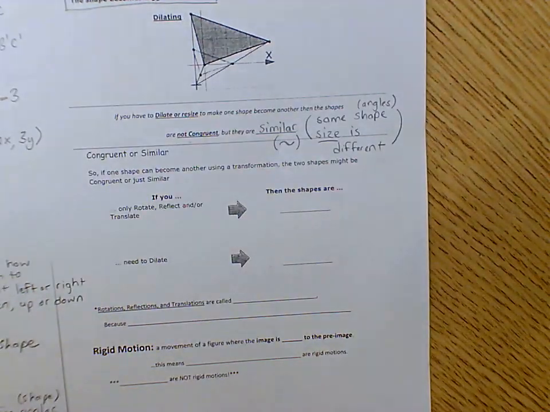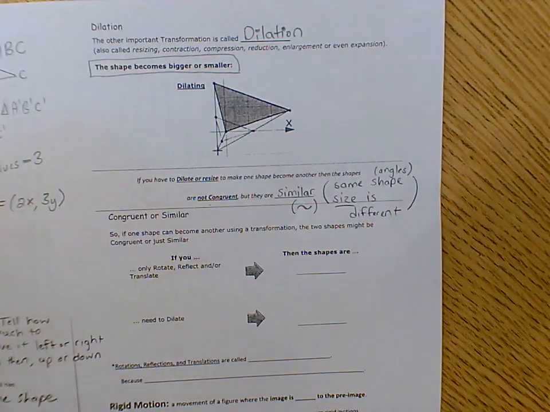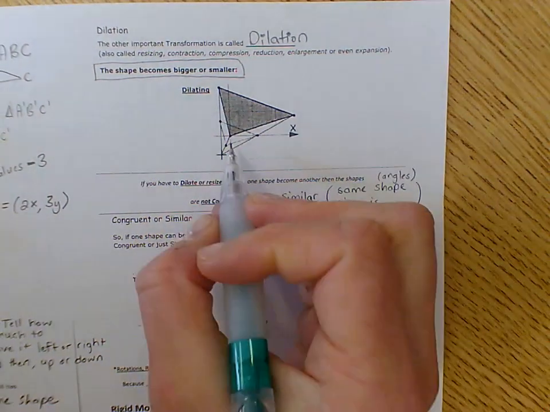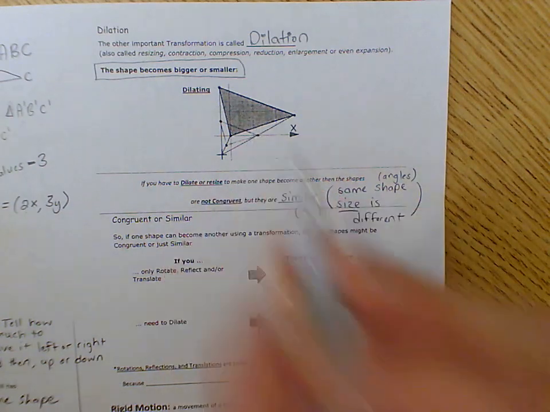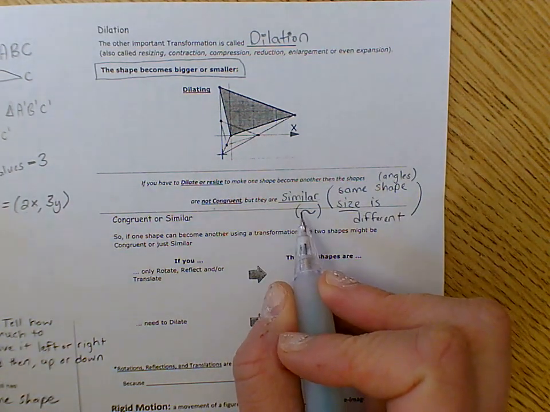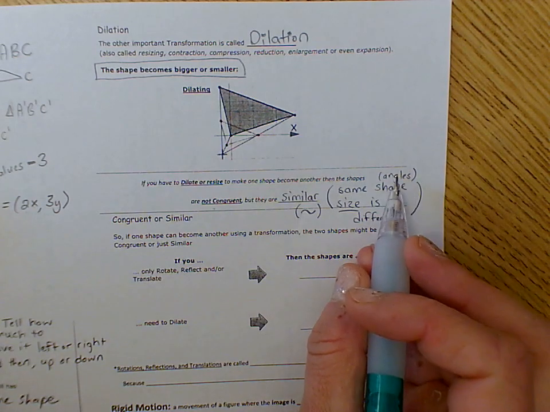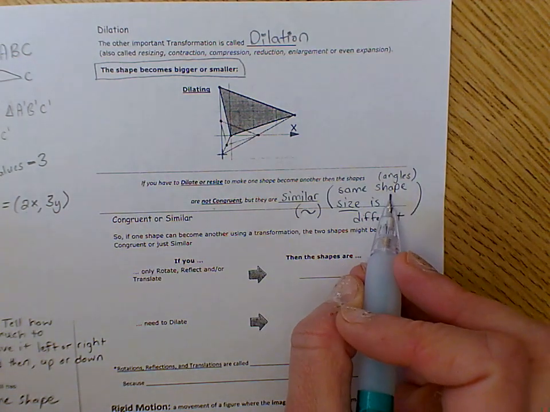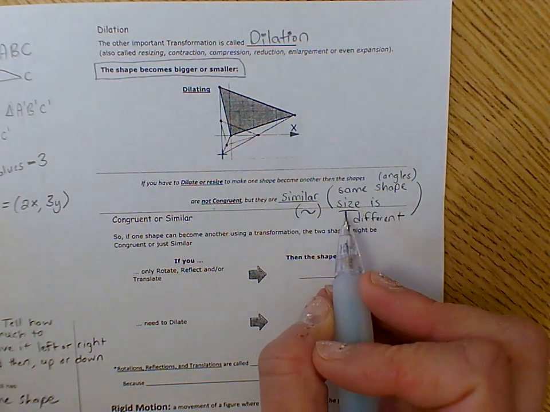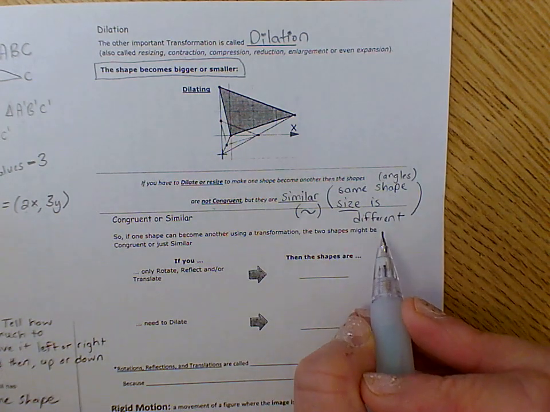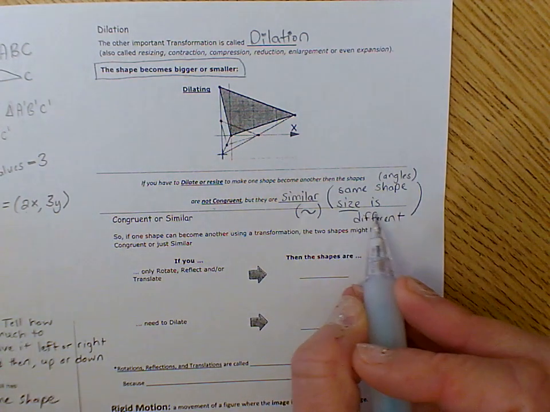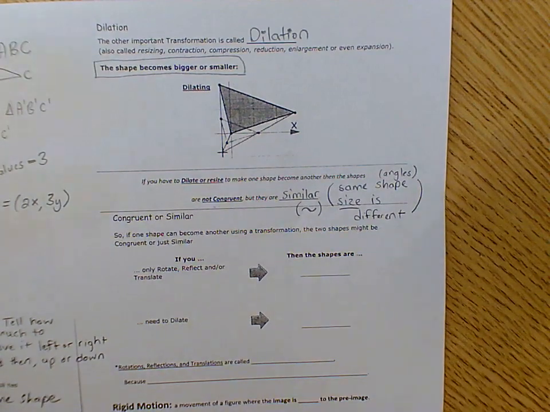Okay, but that's what you should know about the pre-image and the image when you dilate something: they're similar because they still have the same shape, which means that the angles are the same, because that's what gives it the same shape, but the size is different. And so that does mean that we have to describe them in a different way.